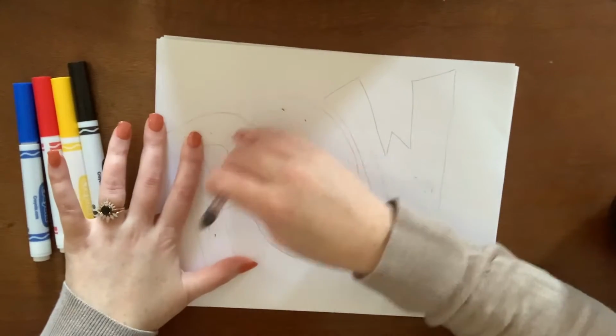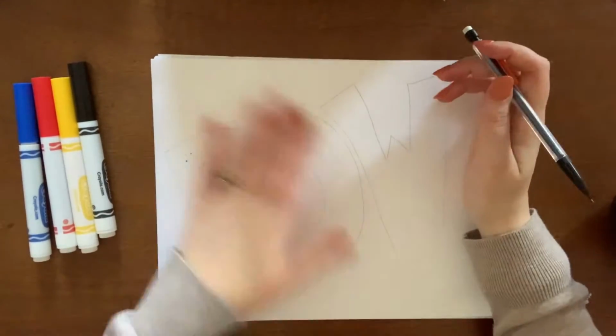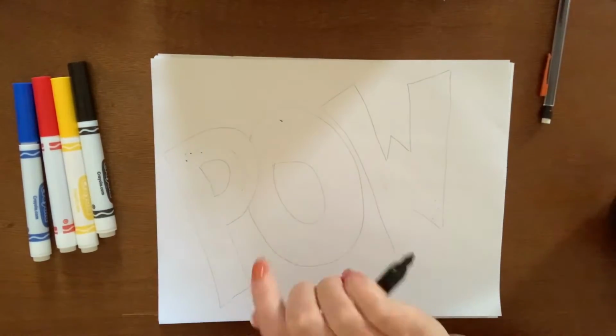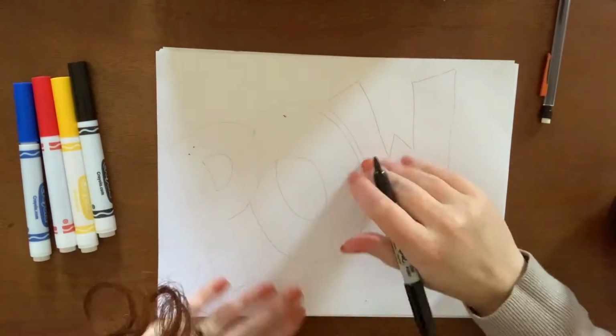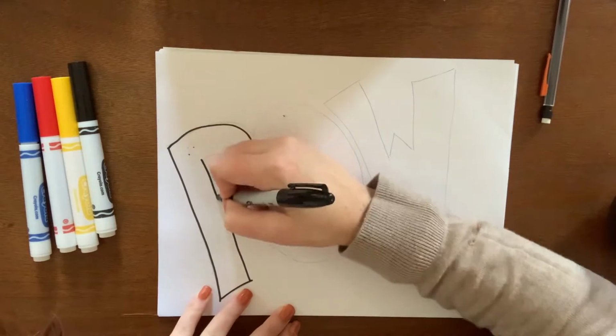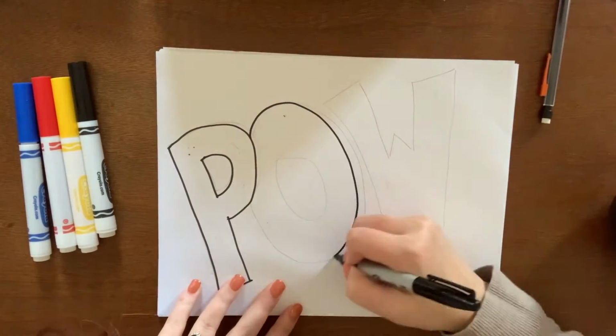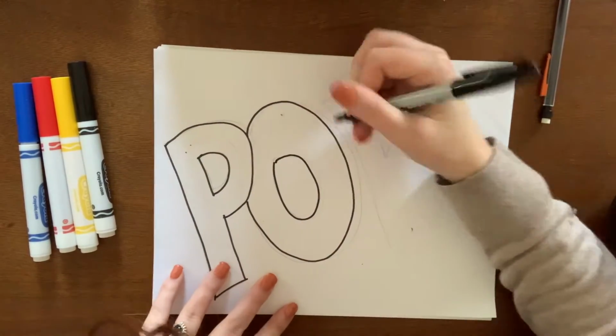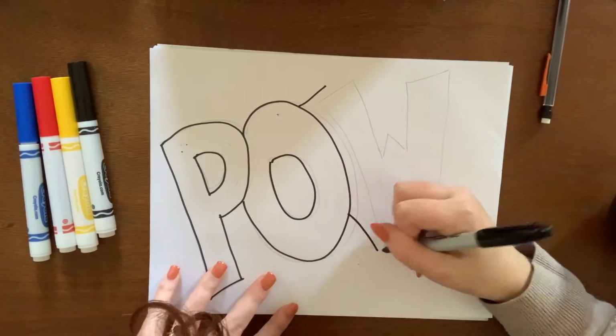So anyways, I am erasing. Pow. Perfect. I'm going to go in with my Sharpie. If you don't have a Sharpie, you can use a regular black marker. Or if you don't have one, that's okay. You could also use a black crayon. So I'm outlining it as best I can.